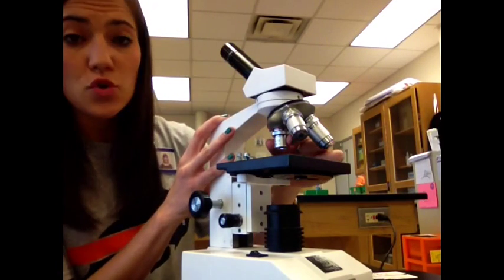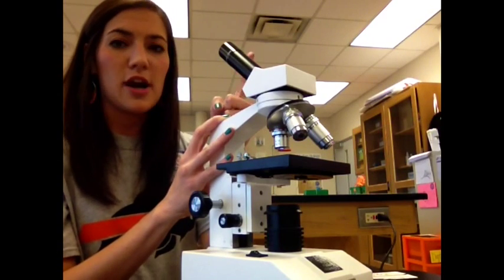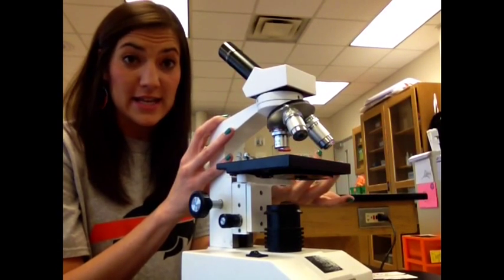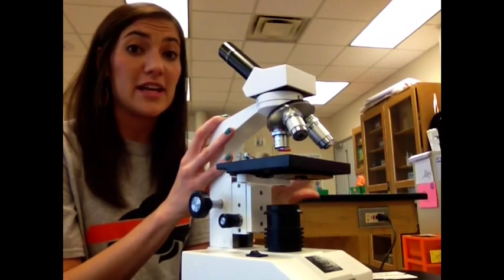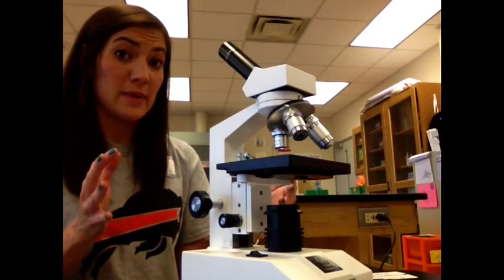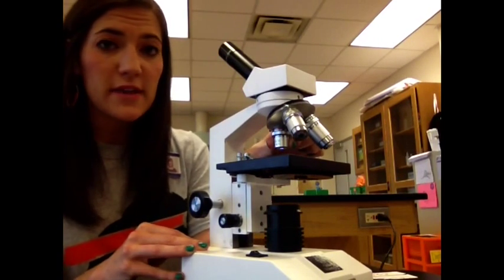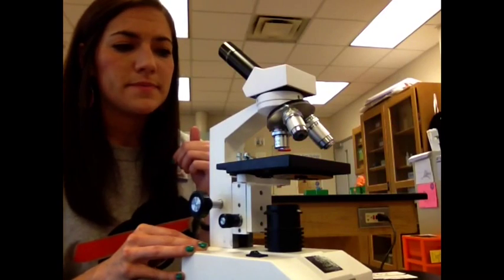So for example, the shortest one is 4, but we multiply it by 10 because our eyepiece magnifies it by 10 times. And so it's actually a magnification of 40. So it's taking whatever you're looking at and making it 40 times bigger. You'll always start on this smaller objective lens, but we'll talk about that in just a moment.